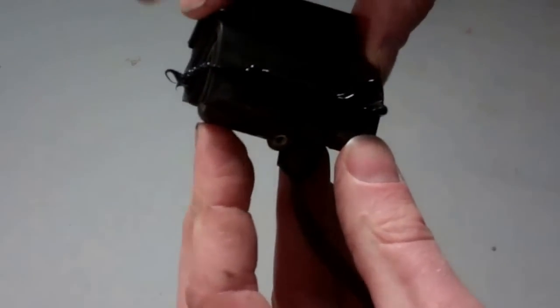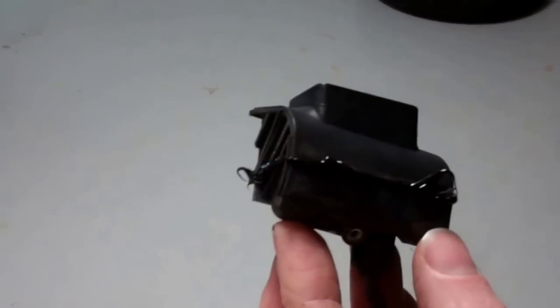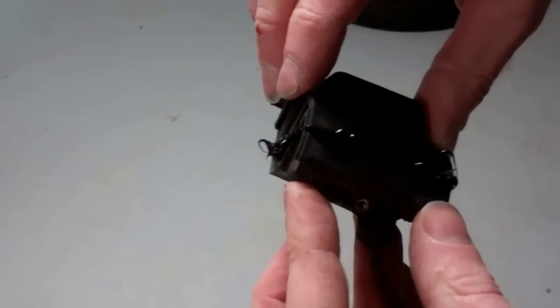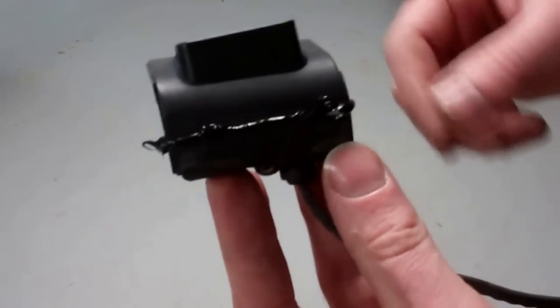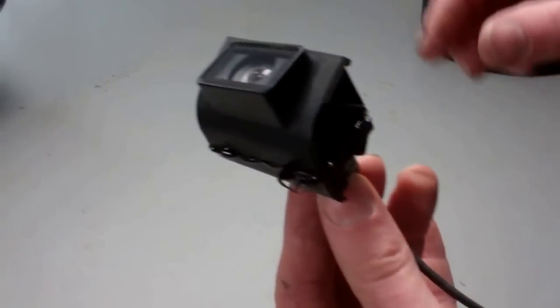Right, so what I'm going to do is leave that dry for 10 minutes. Then we'll clean all this silicone up with baby wipes, the best thing for cleaning silicone. But I'm just going to leave it for 10 minutes and then we'll leave it overnight and fit that back in tomorrow. But that's the camera fix.